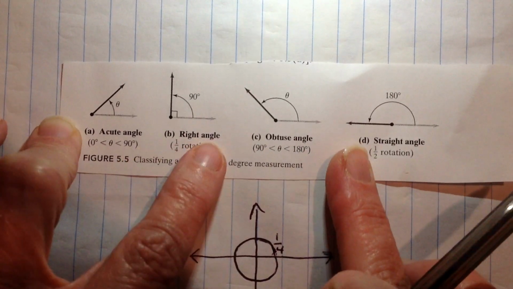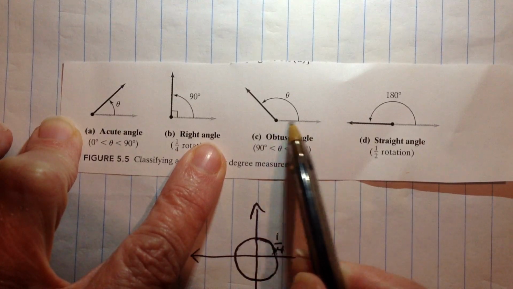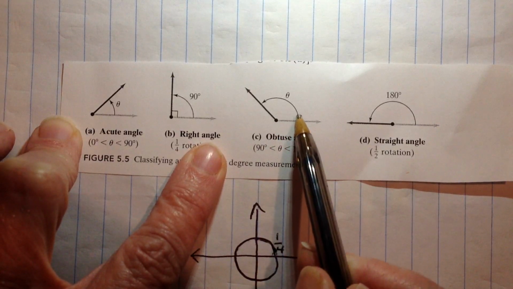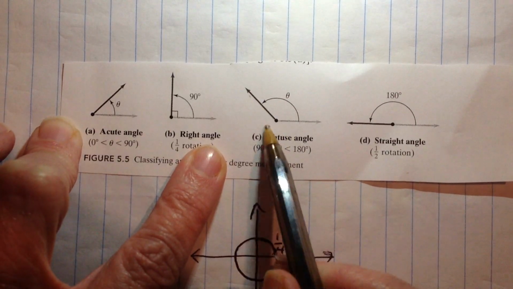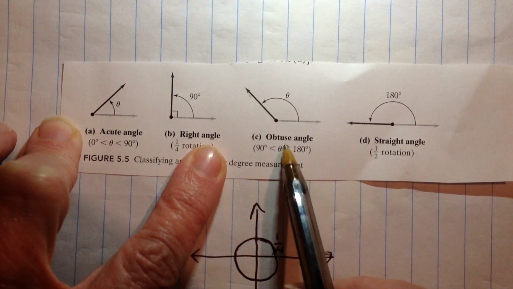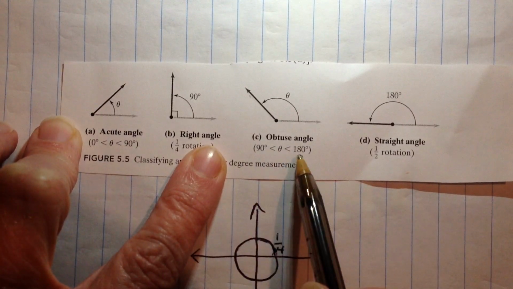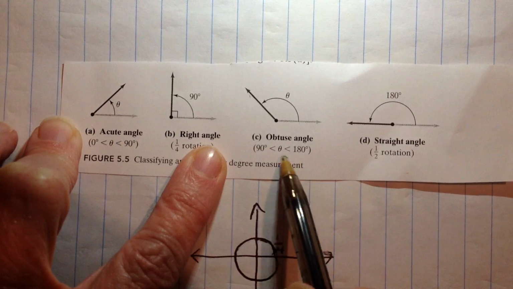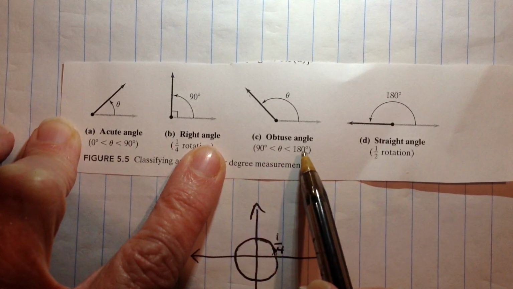An obtuse angle, again, starting from the initial side, going counterclockwise to the terminal side, you have an obtuse angle. An obtuse angle is greater than 90 but less than 180. This type of notation says theta is in between 90 and 180.